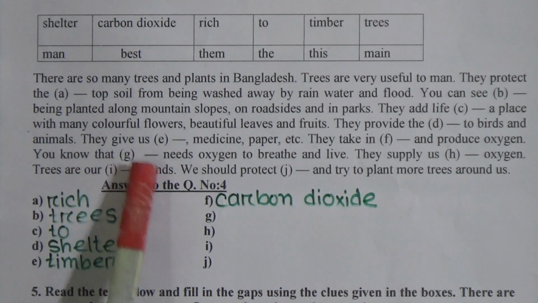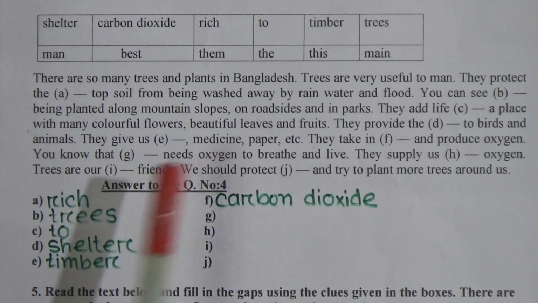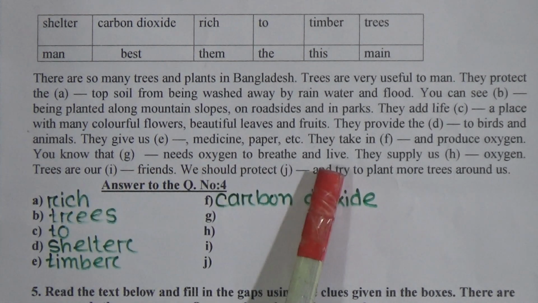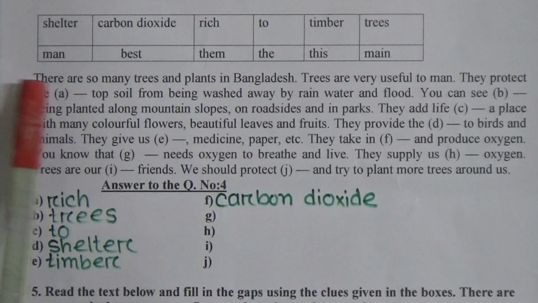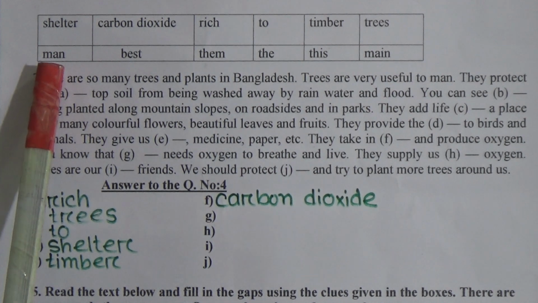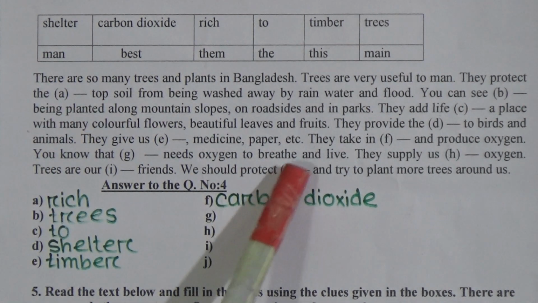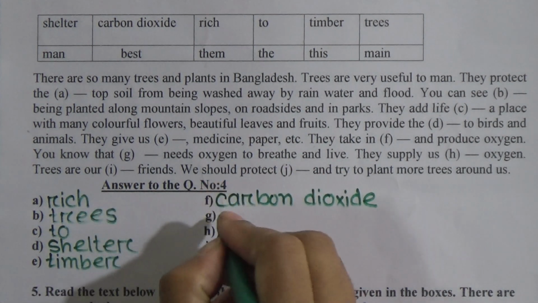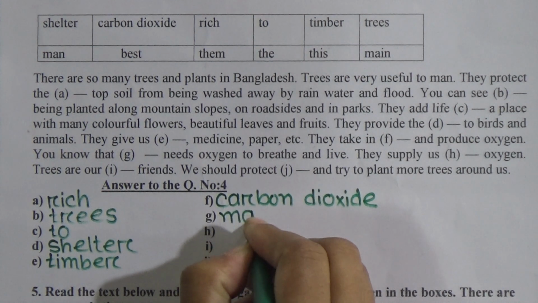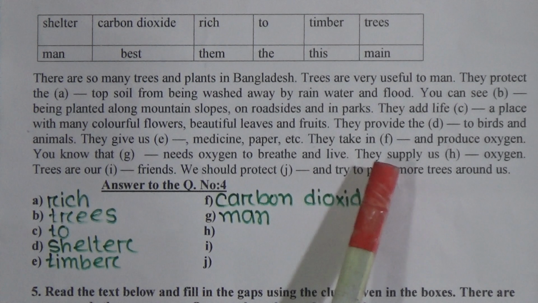You know that dash needs oxygen to breathe and live. So who needs oxygen to breathe and live? From these given words we find man. It's true, we know that man needs oxygen to breathe and live. So in number G we have to write man.